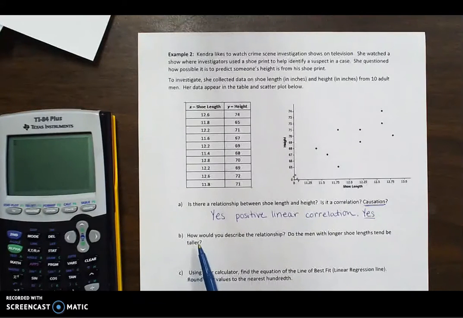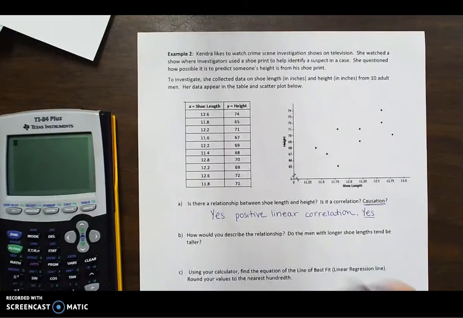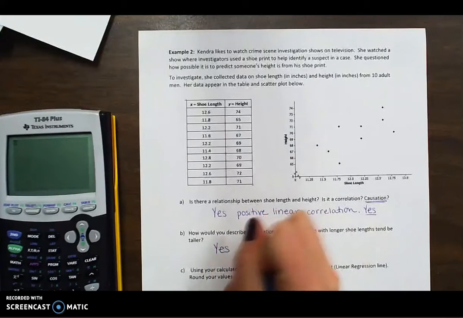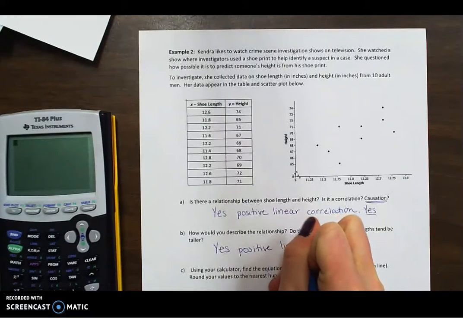So part B, how would you describe the relationship? Do men with longer shoe lengths tend to be taller? I would say again, yes. It's a positive linear correlation.